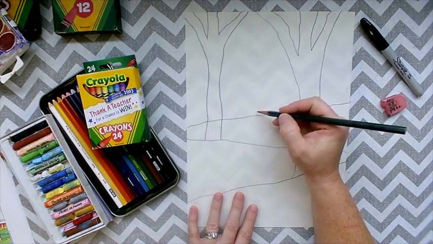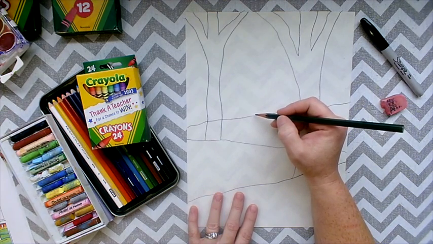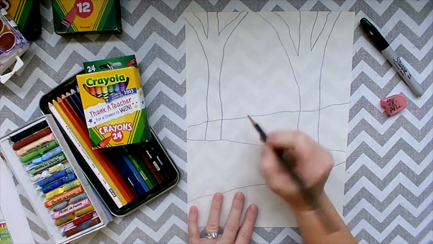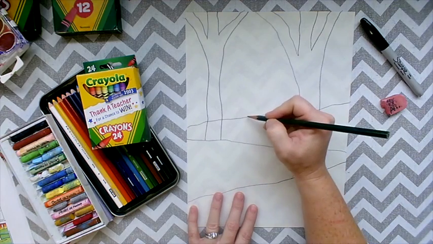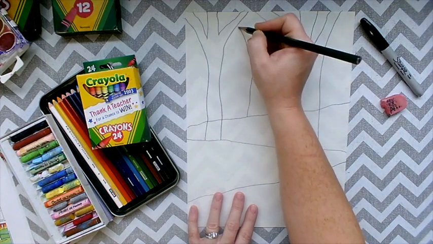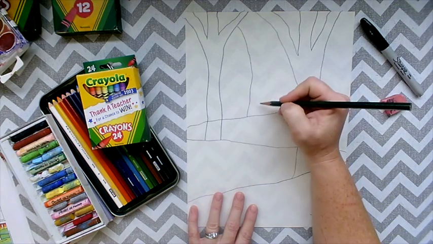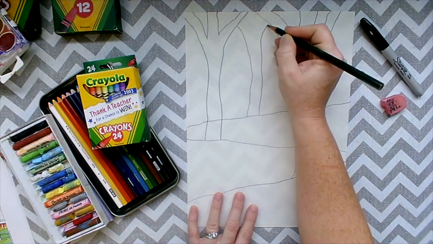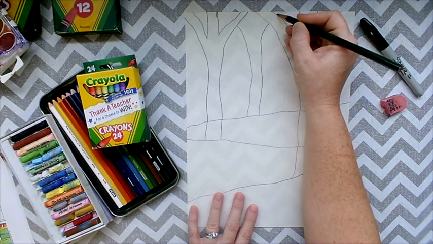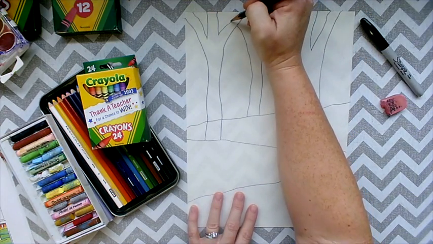Last, we're going to draw the farthest tree. This tree is in the background line. We're going to start on that third line. It's going to go up and off. Whoop! What do I do? Up and whoop! Where it's going to have that go behind.